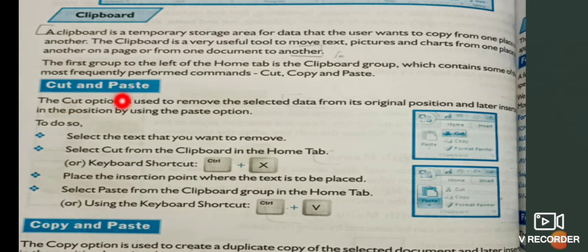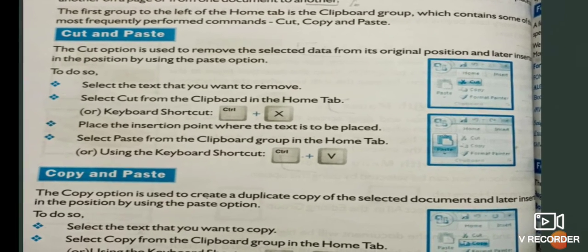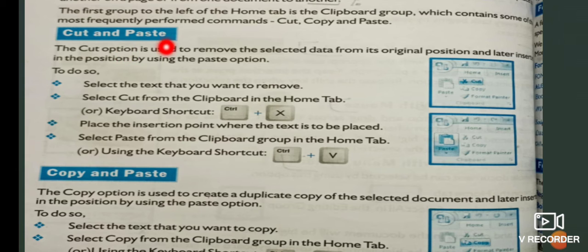And then the main editing options. You might have heard about cut, copy, paste. First, if you are going to cut your content, you use the shortcut key Control plus X. First we have to select the text that you want to remove. Then press Control plus X. Then place the cursor where you want to paste it, and use the keyboard shortcut Control plus V.